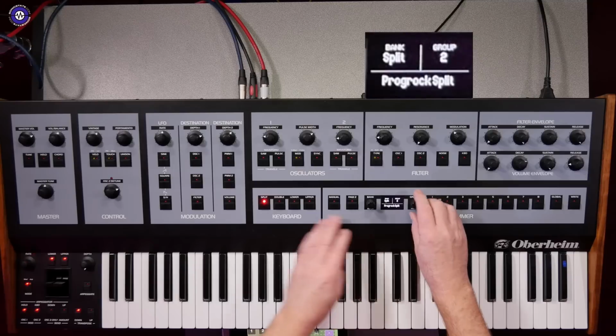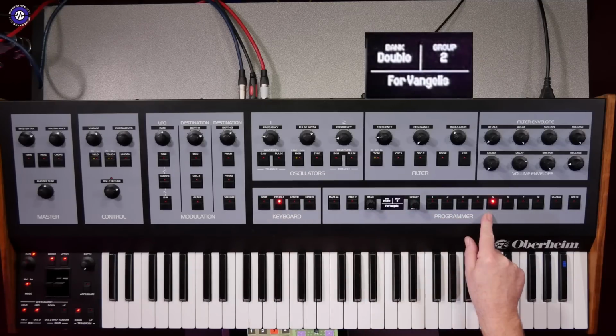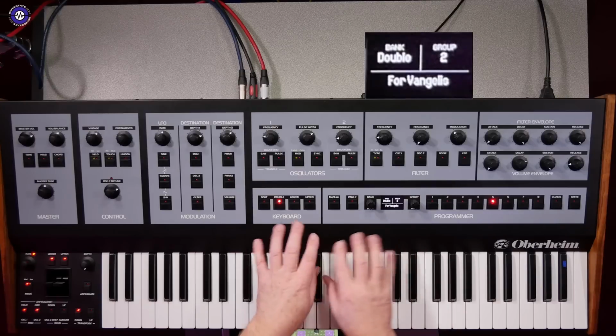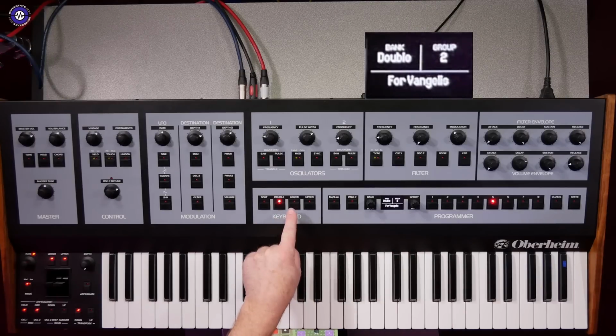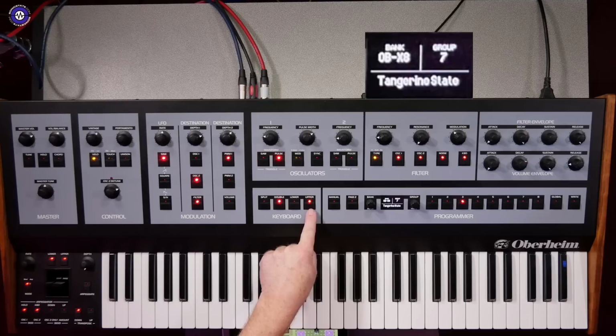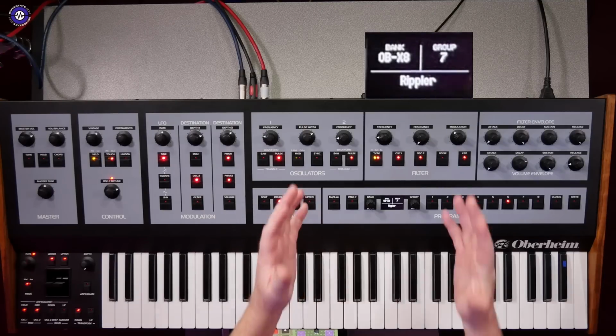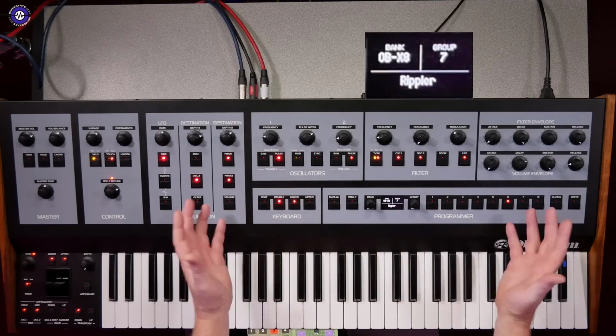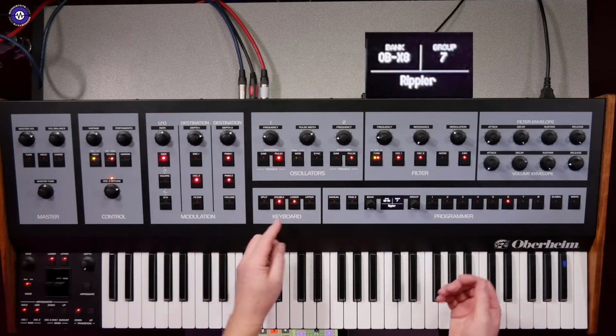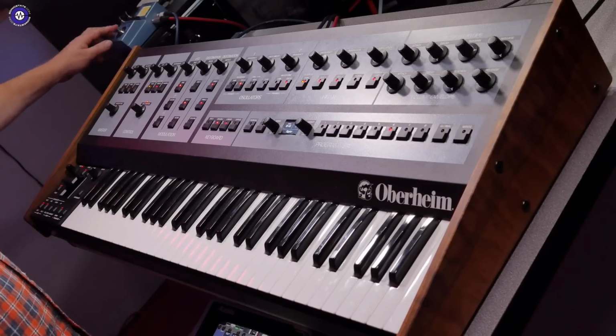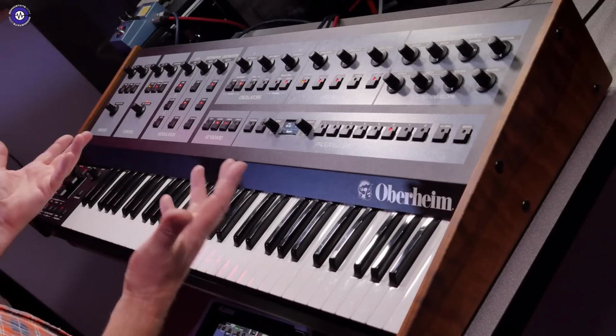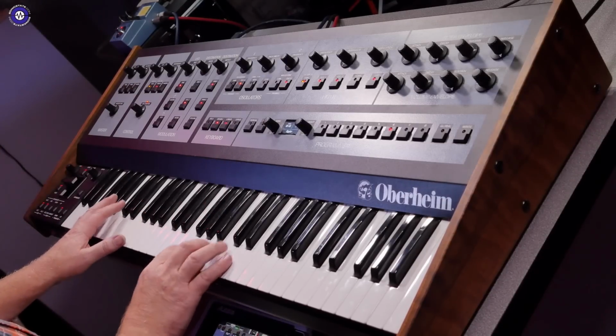Let's have a look. I'll go to a double first. This one's lovely. It's called 4 Vangelis. What happens when we're in split and double is essentially we have two patches, an upper and a lower patch, and each of those is up to four voices. So that's how it works, and it's actually kind of cool. So I'm going to put my reverb on this because this one's called 4 Vangelis, so it's got to be, right?